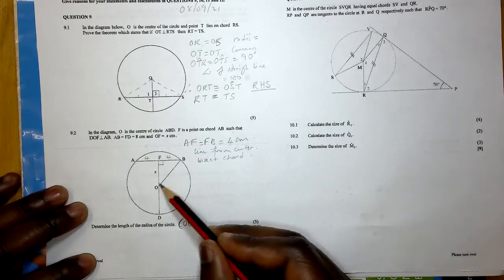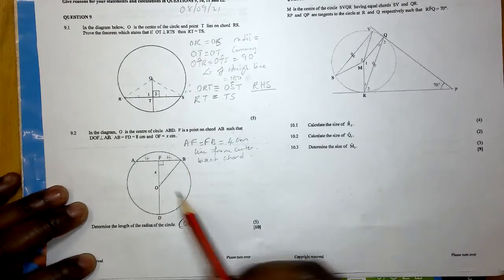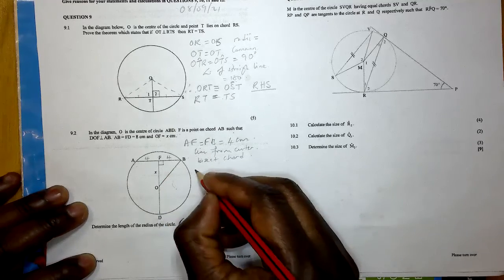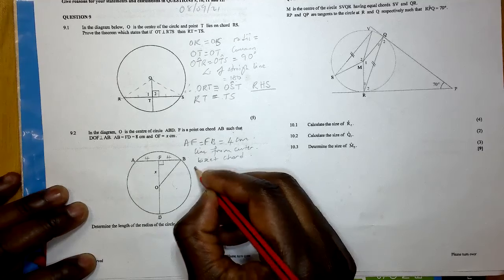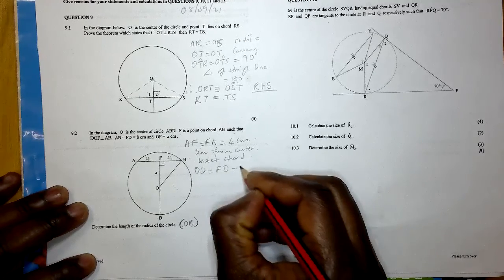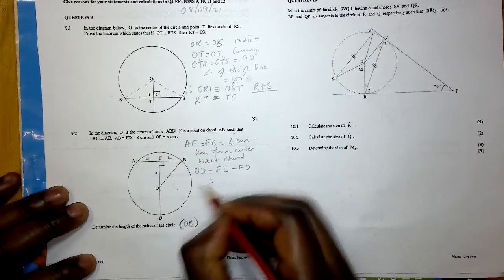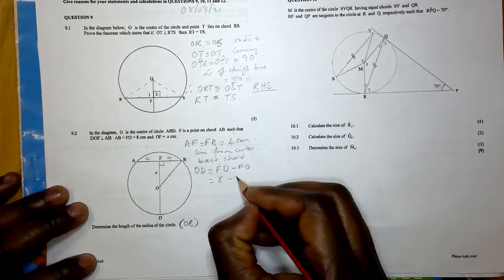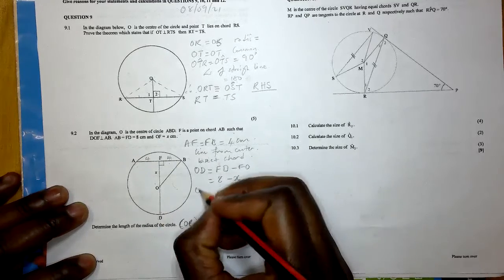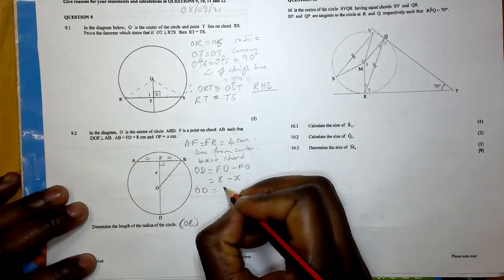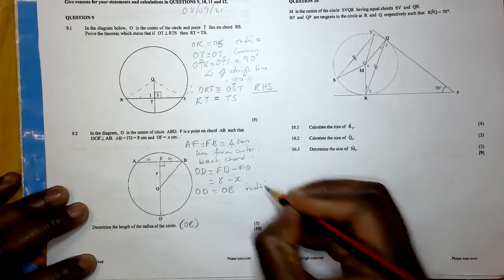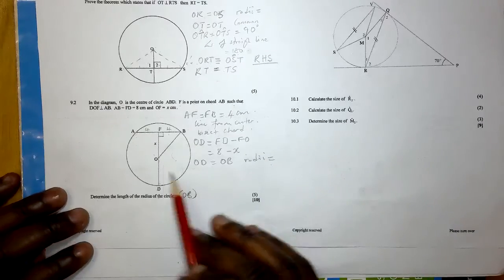But we also want to find OB. What is OB? We know that OD is equal to FD minus FO, which is going to be, because FD is 8, 8 minus x. That's what we have there. So that's our OD. So that's how we get OD. And OD is equal to what? OB, because they are both radius. Radius are equal.